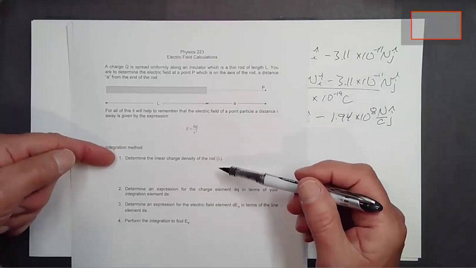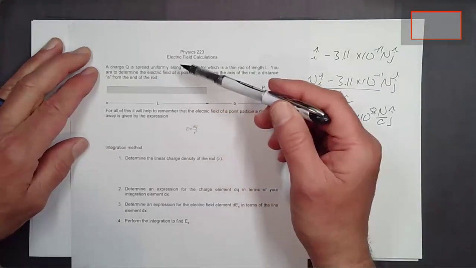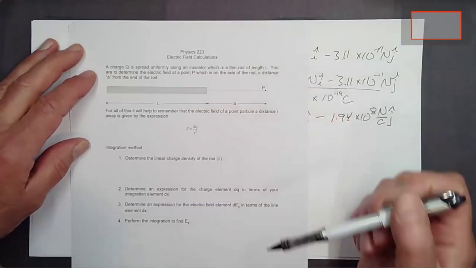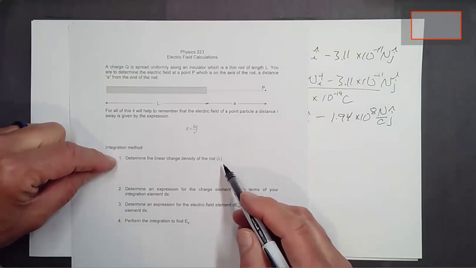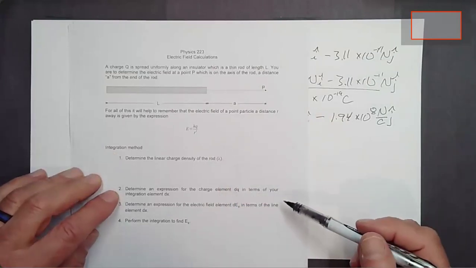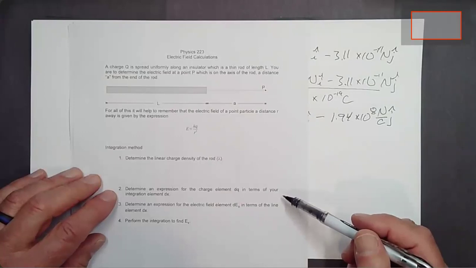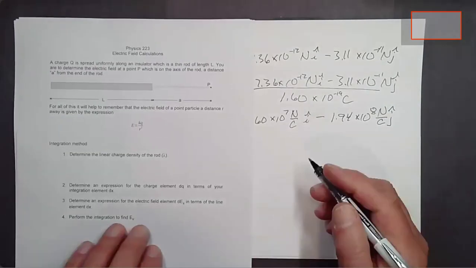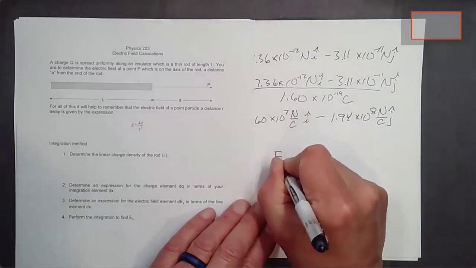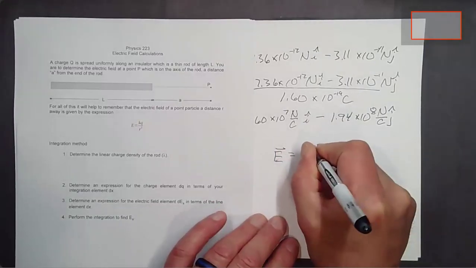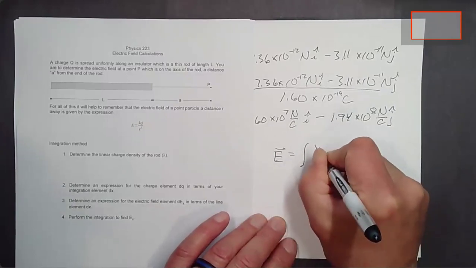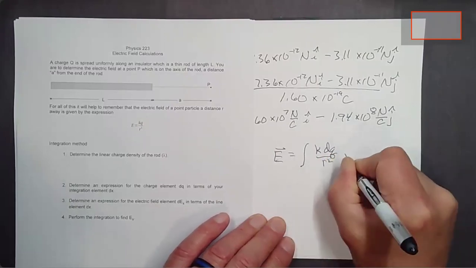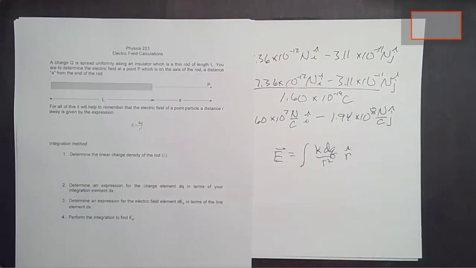So the situation is we have this charge spread uniformly along the insulator with a length L. So we want the charge density of the rod. Then we want an expression for the charge element dq on the rod in terms of an integration element. We're going to be integrating here, so the electric field will equal the integral of k dq over r squared in the r hat direction.